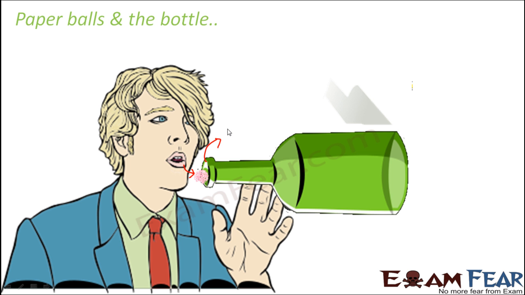Now when the wind speed is more, this will be accompanied by lower pressure, therefore the air pressure would be less. So reduced air pressure. Where is the air pressure reduced? At the mouth of the bottle, correct? But air pressure inside the bottle, how is it? It is more, because here we are talking about comparative values.